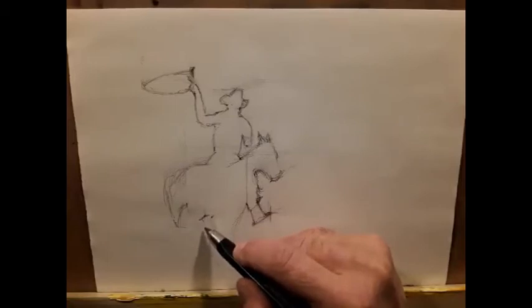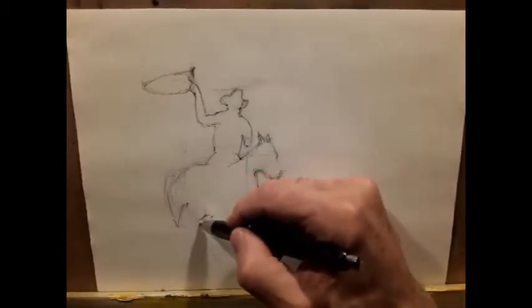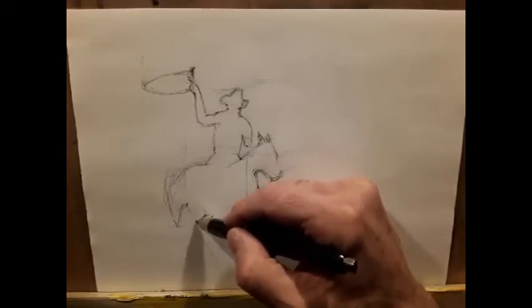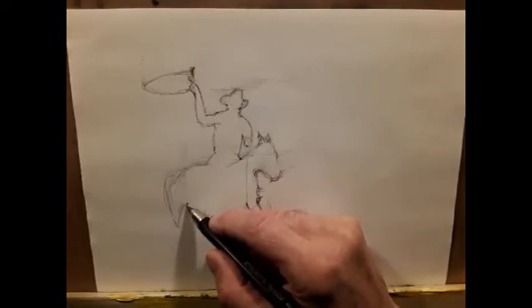Horses have fascinating muscles and structure. They're just so beautiful and massive and powerful, and I think it's my favorite animal in all the universe. Of course, I haven't seen all the universal animals. Not yet.